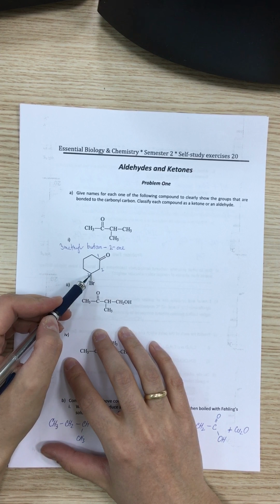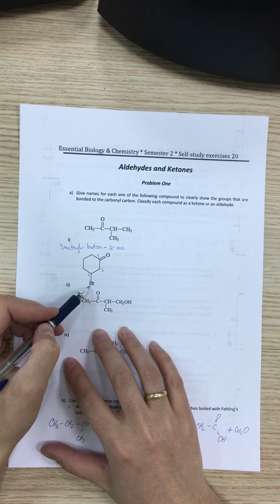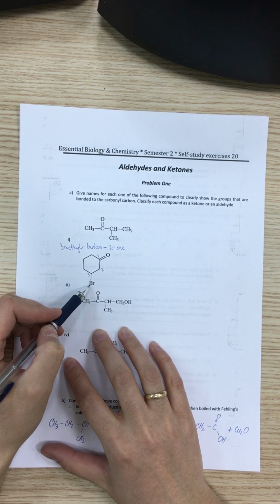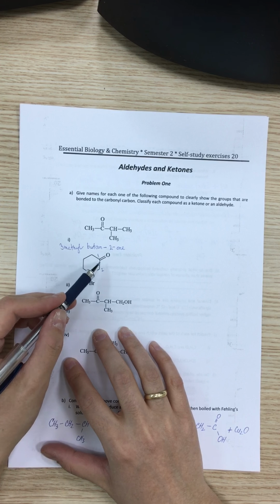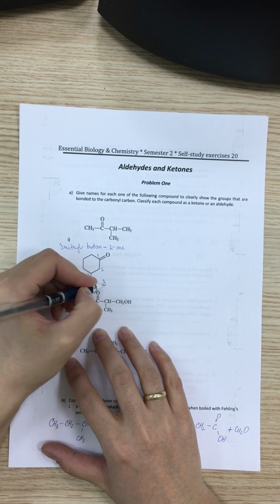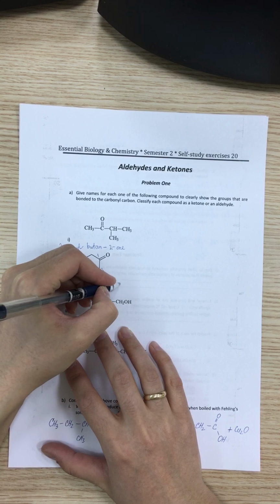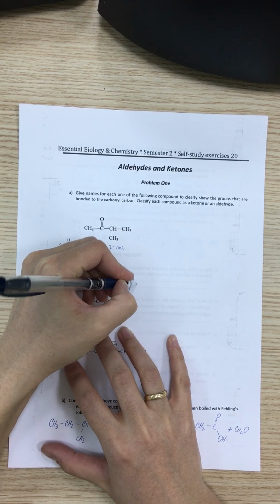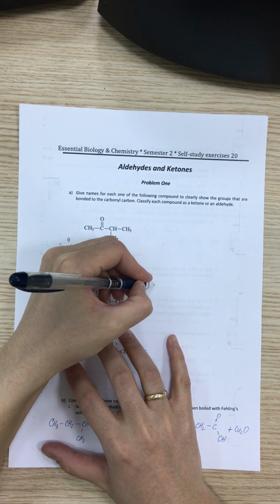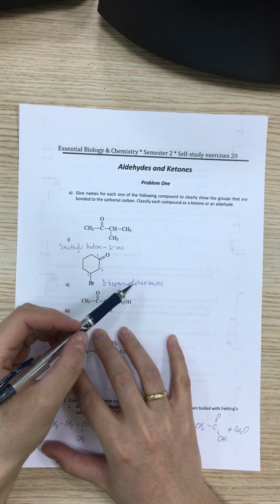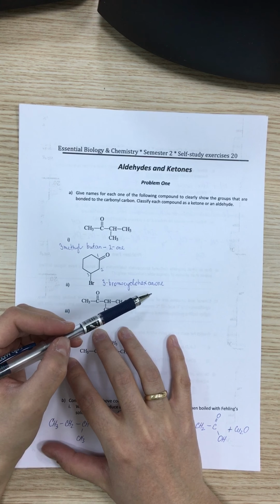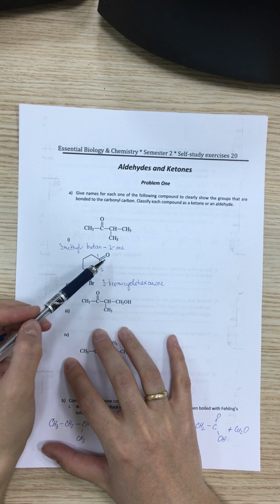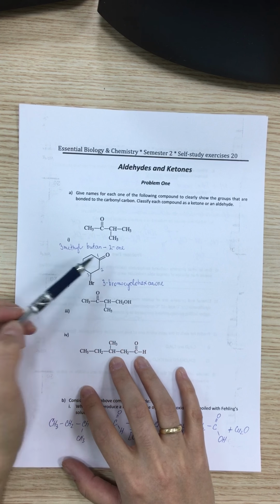We have one substitution here on the third carbon. It's going to be 3-bromocyclohexanone. There's no need to specify the location of the carbonyl carbon because by convention it's always number 1.